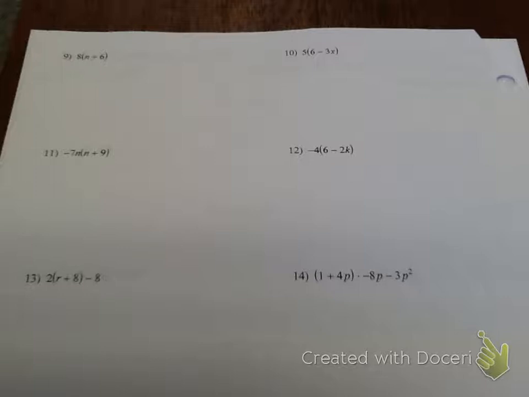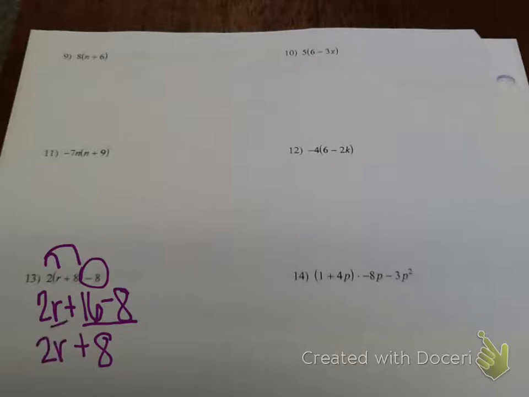So we're going to distribute first because we want to get rid of our parentheses first, just like in order of operations. So 2 times r and 2 times 8. 2 times r is 2r. 2 times 8 is positive 16. And I just bring down that minus 8. But now I can do 16 minus 8, which is 8, and bring down the rest. So I distributed first, and then I combined like terms here, and this is my answer.